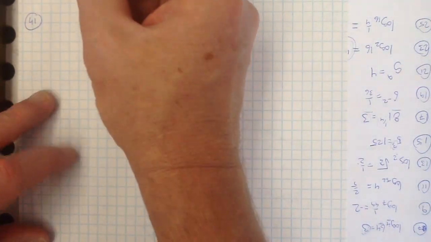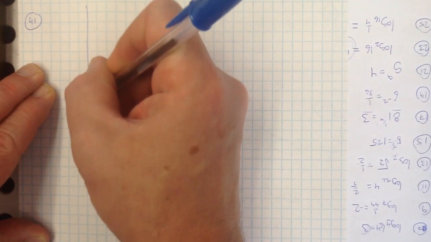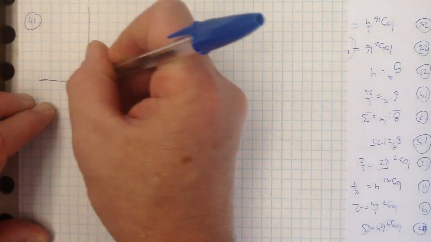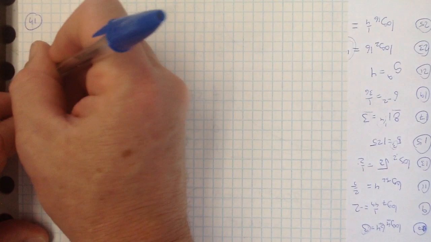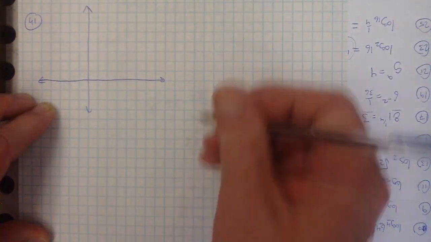Important to know regarding graphs that exponential graphs and logarithmic graphs are inverses of each other.